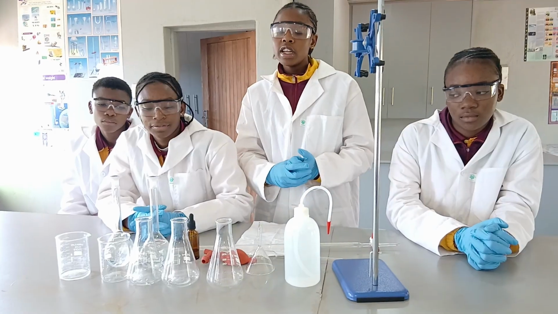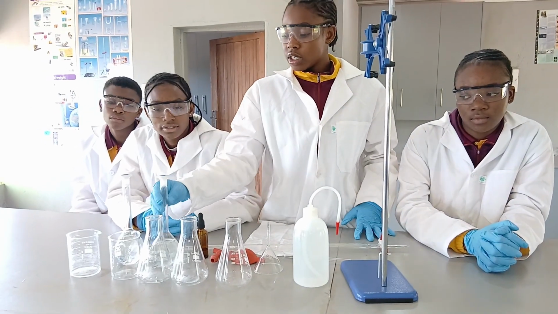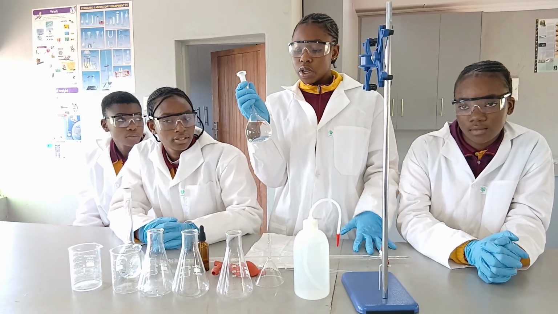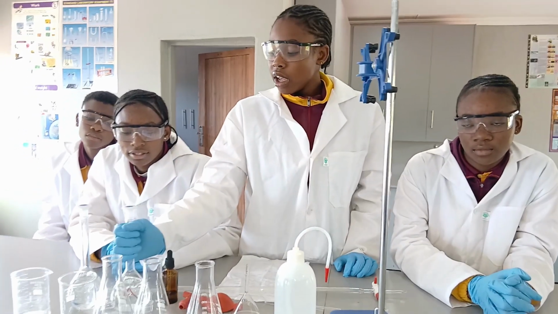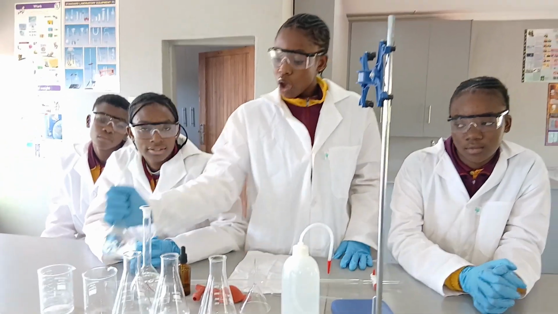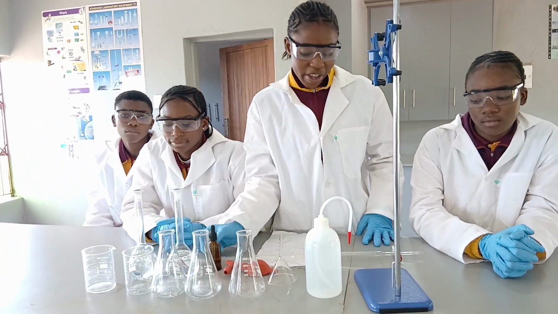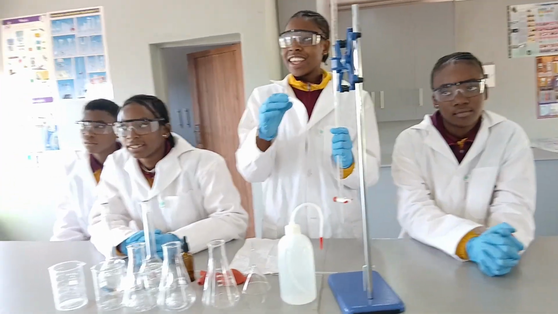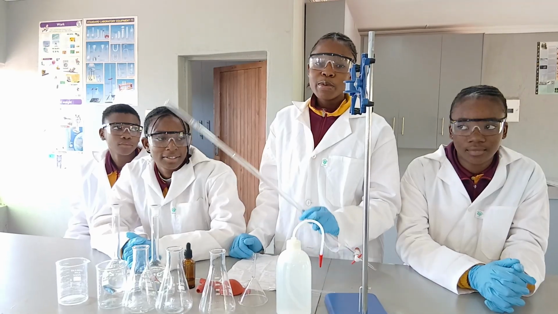We also have two solutions that were prepared. The first one is hydrochloric acid, which we labeled A. Then our solution B is sodium hydroxide. Now we are going to mount the burette on the burette stand.